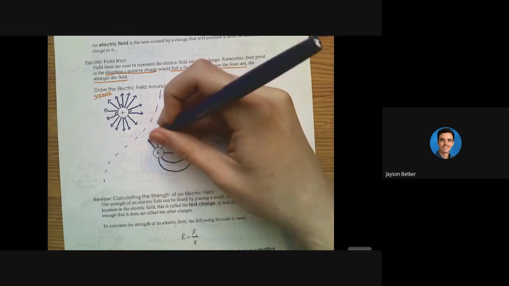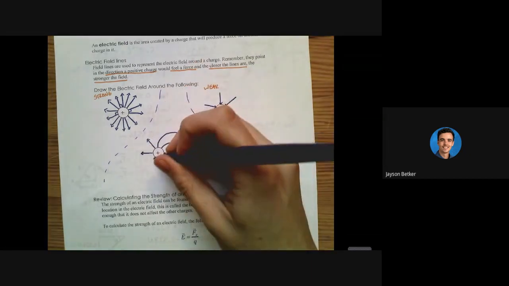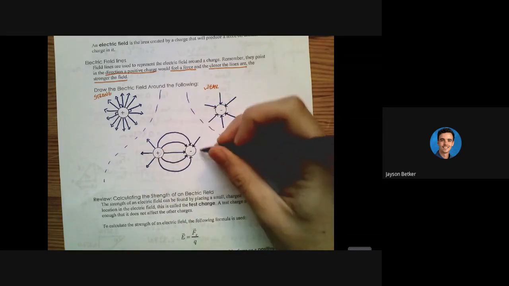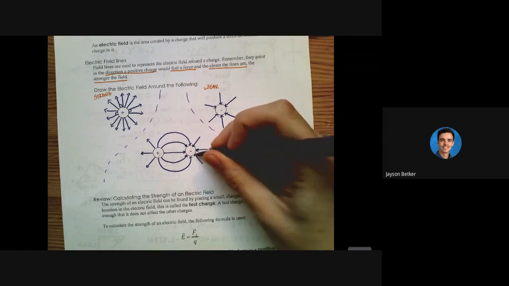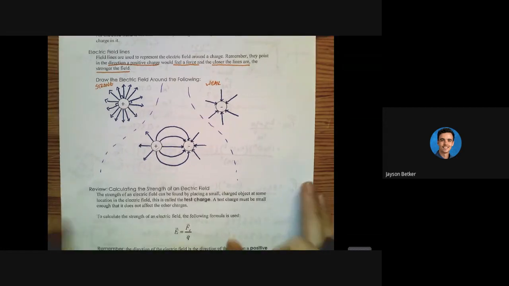And then pointing away, and then pointing towards. So that is what it would look like. Remember, obviously we remember that opposite charges attract one another and equal charges, or like charges, repel: like and unlike.